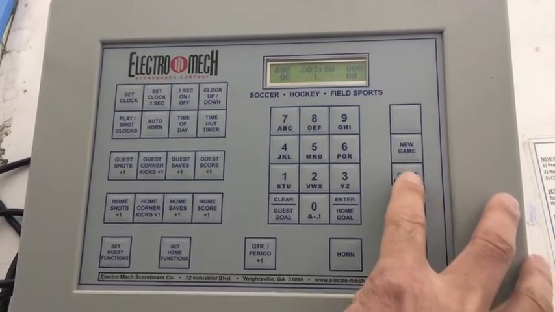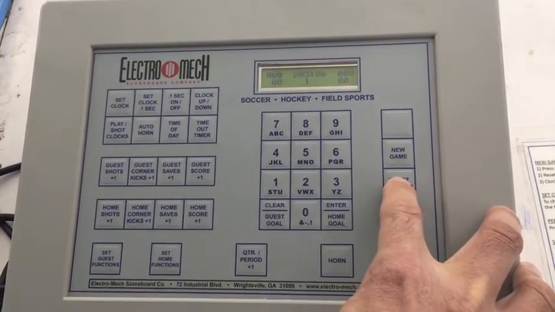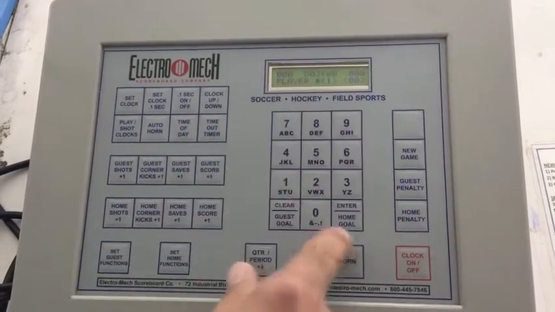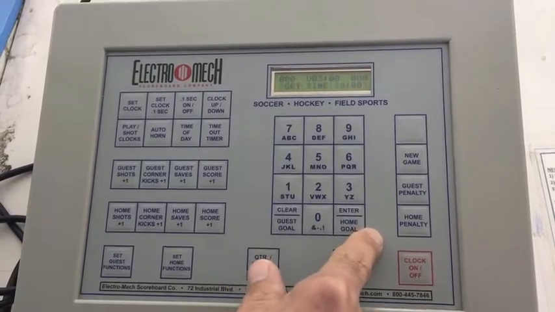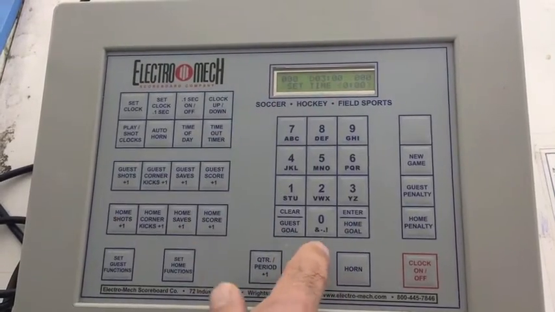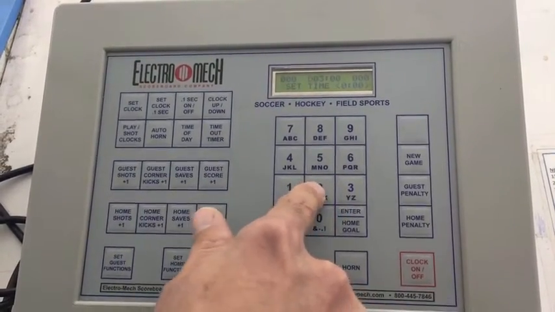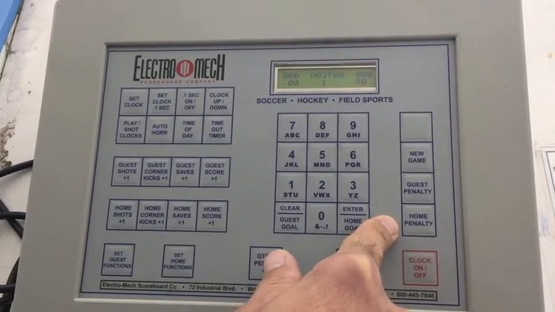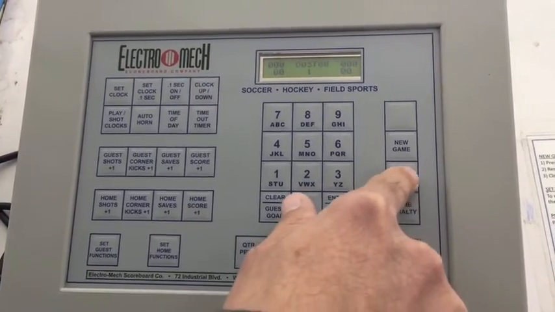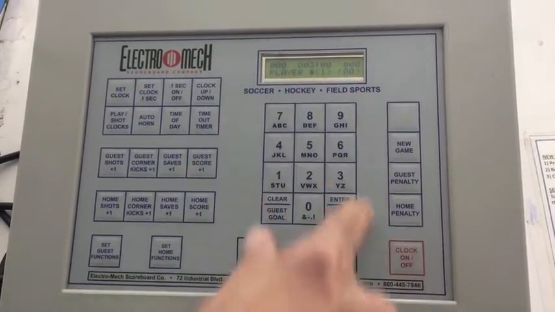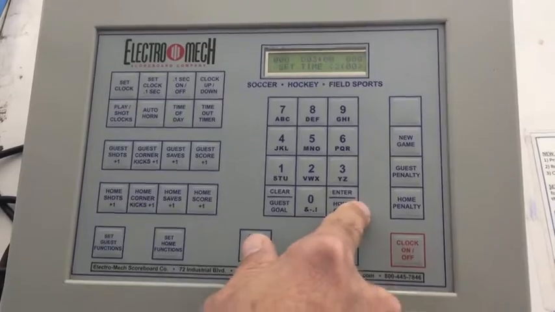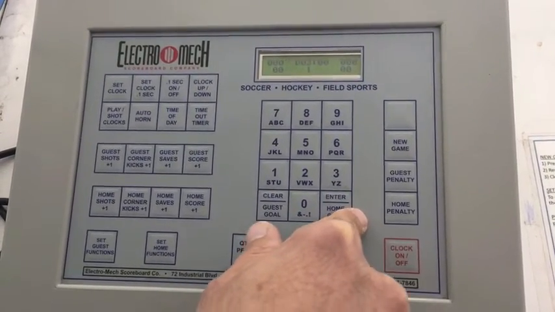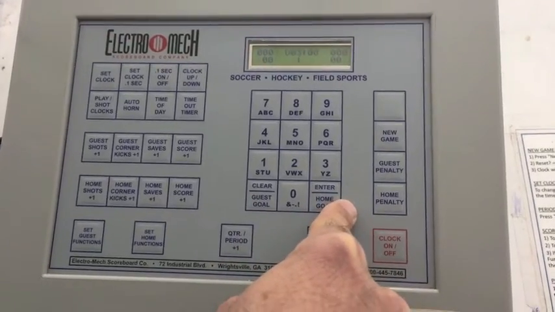For a guest penalty, on the right-hand side, select guest or home penalty. It'll ask you to enter the player number. You can just leave that as 0, hit enter, and enter the amount of time for the penalty. So select 2 minutes and hit enter. If there's more than one penalty, select the guest penalty, enter the player number, just hit enter, set the time at 2 minutes, and hit enter, and it'll put up the additional penalty for the additional player.